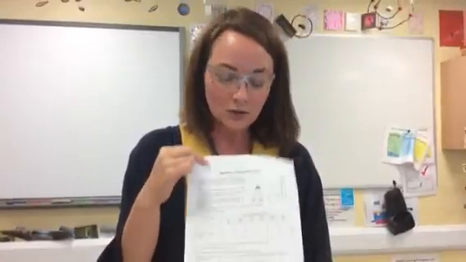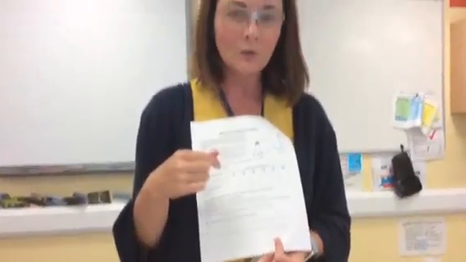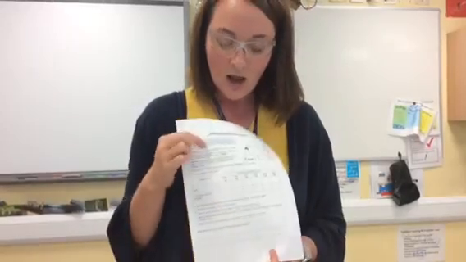Hello Year 10. Today we're going to be looking at the effect of catalysts on rates of reaction. So you've got this experiment sheet on Show My Homework. What we're looking at is doing one experiment without a catalyst and measuring the rate of reaction, and then using the exact same equipment but this time adding a catalyst in and seeing if the rate of reaction changes.